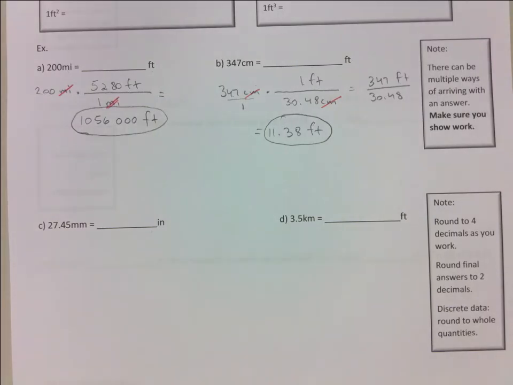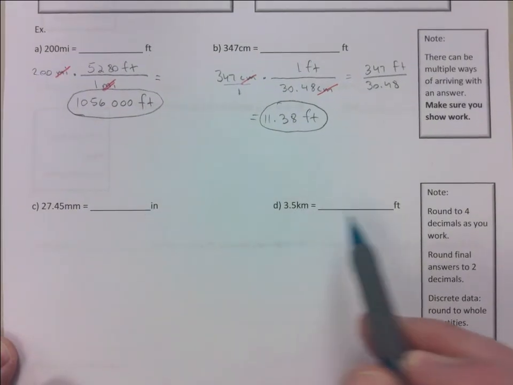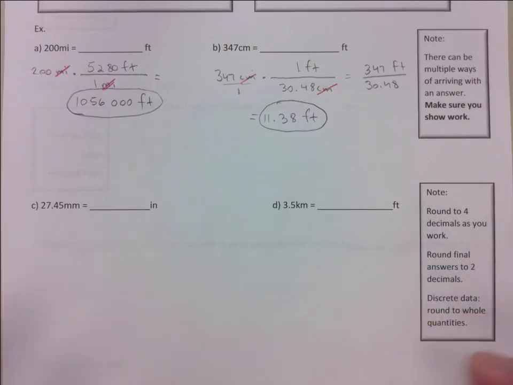I'm trying to think here. Kilometers and feet. This one is a little trickier. Okay, let's try this one. We're going to go from kilometers to feet. Do we have a conversion rate that gets us from kilometers to feet, or that relates kilometers and feet right now?